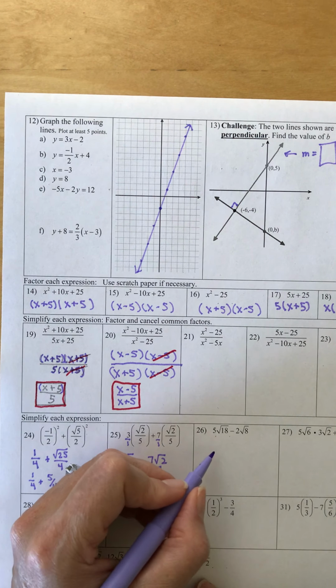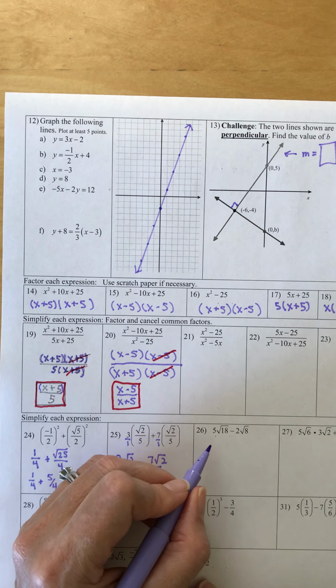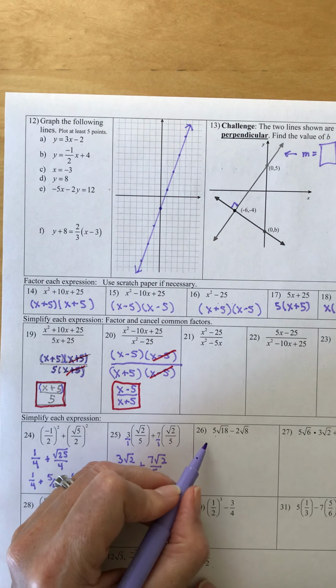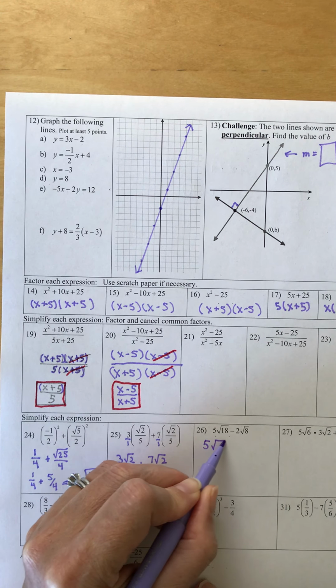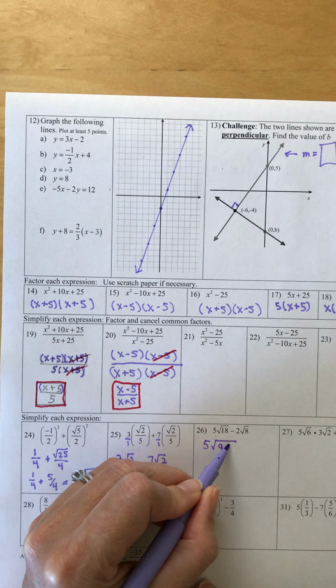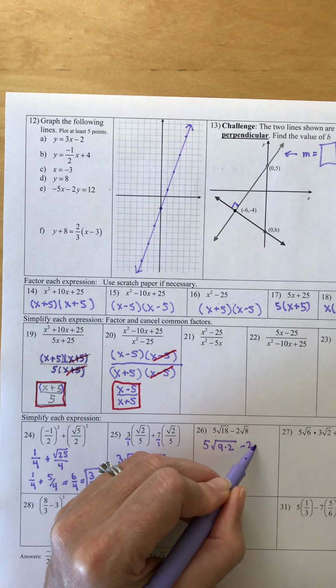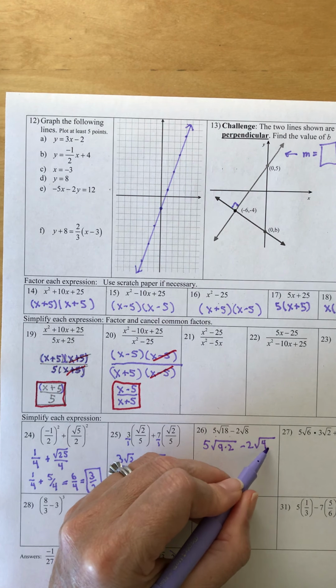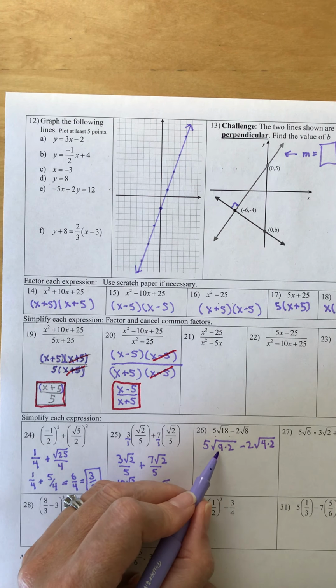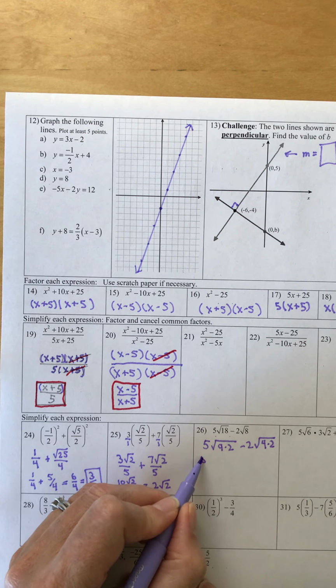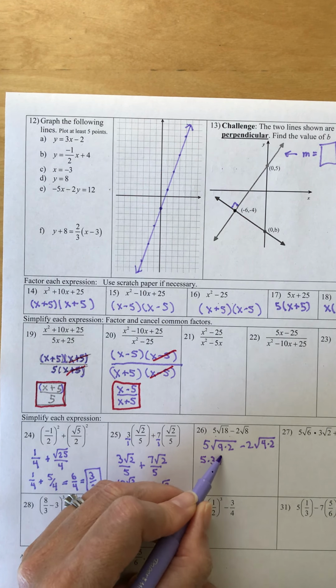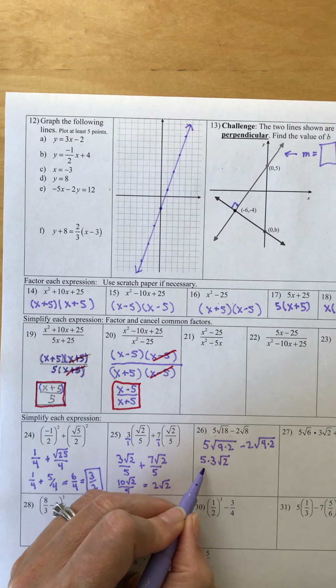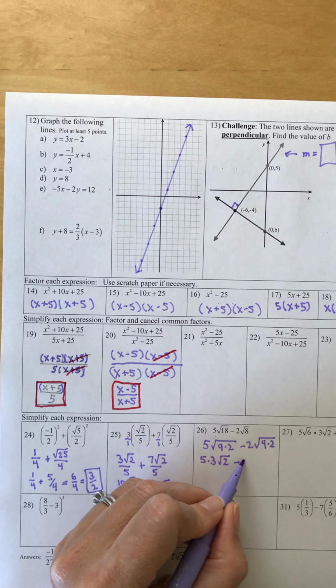Let's do one more, and then you'll be on your own to figure these out. 5 root 18. I can split the 18 into 9 times 2, and split the 8 into 4 times 2. The square root of 9 is 3, and that 3 will multiply the 5.